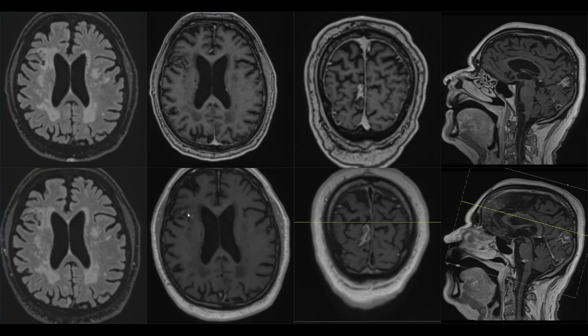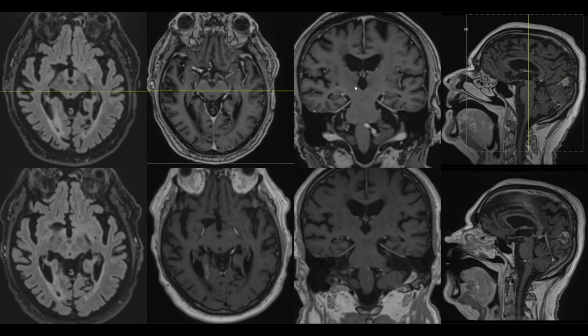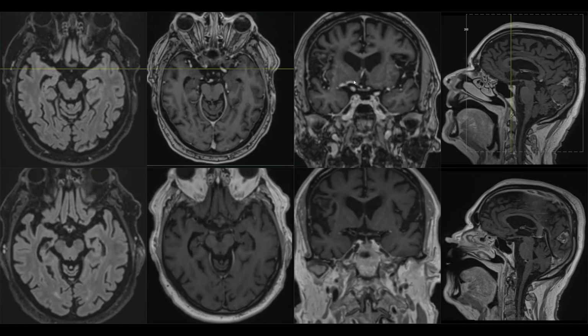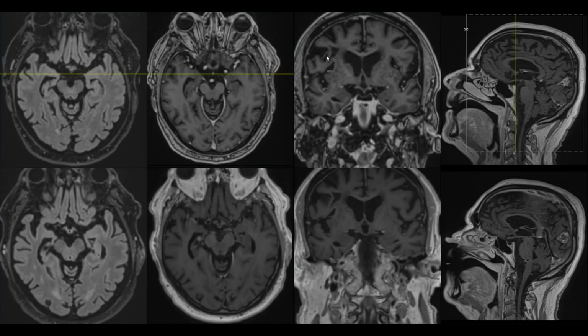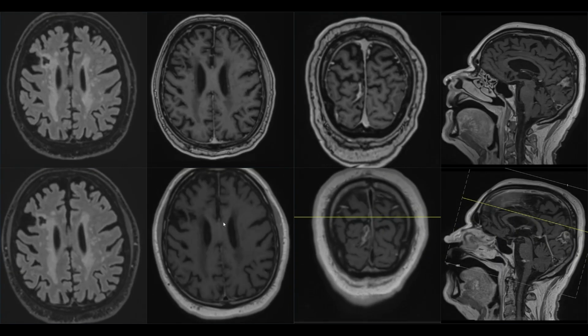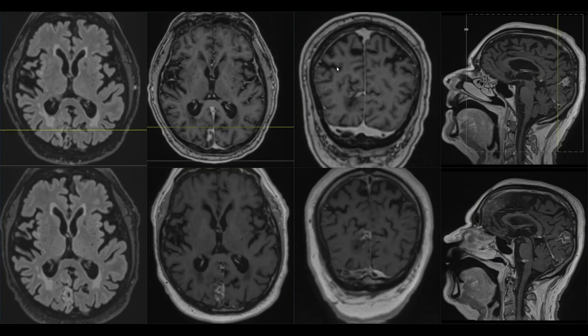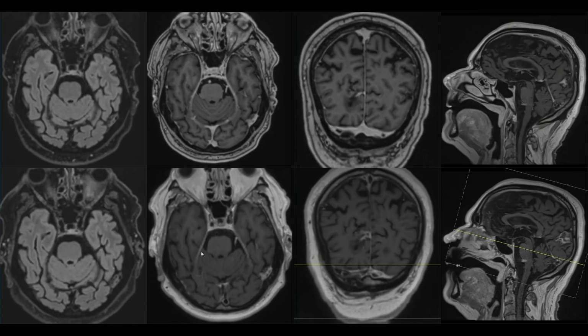Similar changes have been noticed in the right lateral parts of the frontal lobe at the level of the inferior frontal gyrus, also with some small contrast enhancing areas.